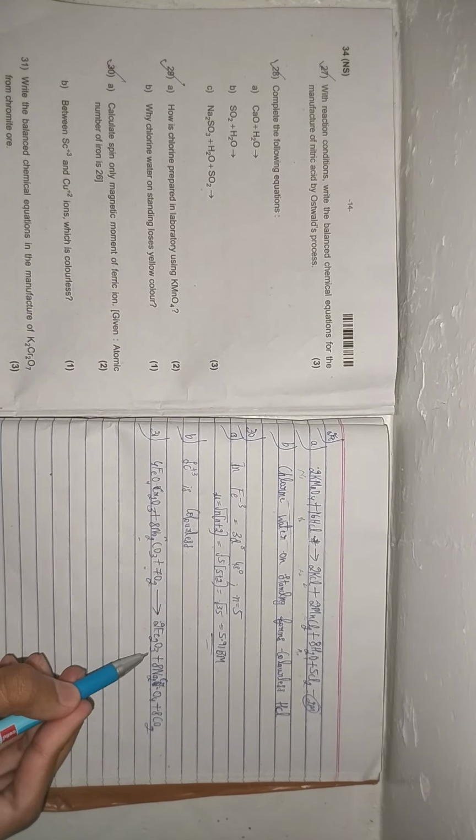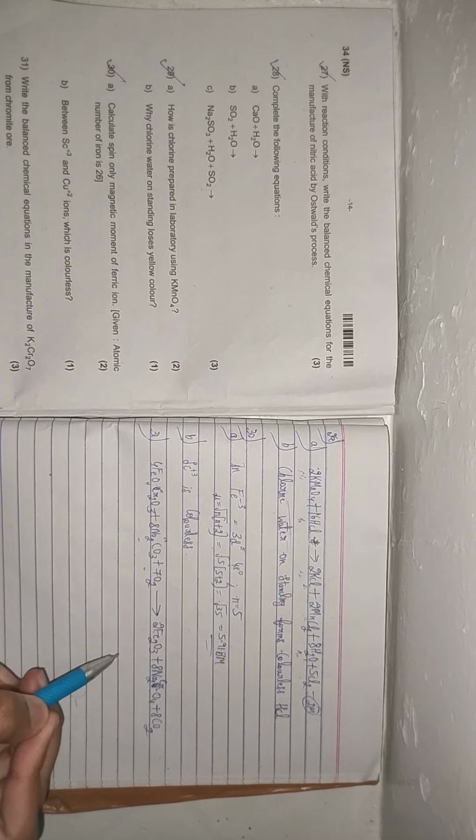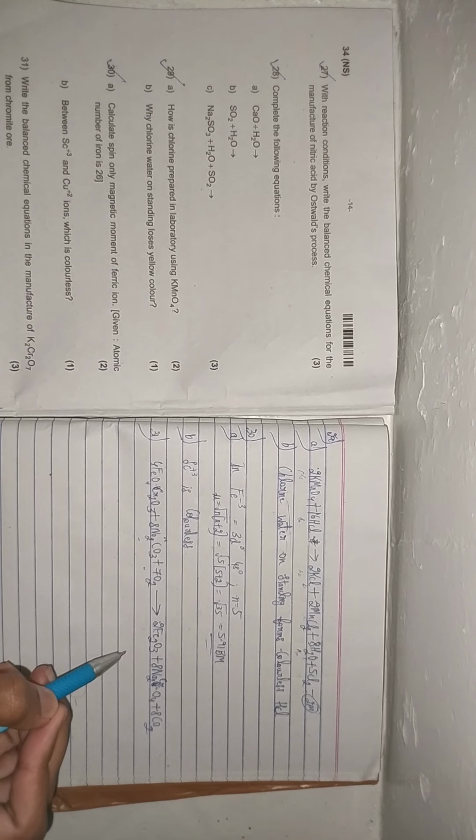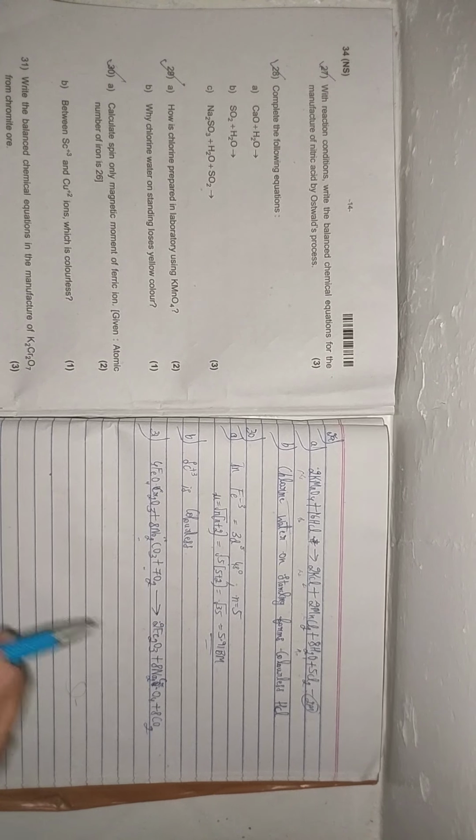Here 3 times 6 is 6 plus 16 into 4, 32 plus 8 CO2.